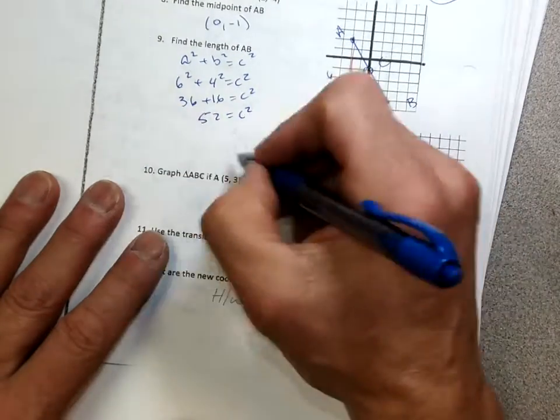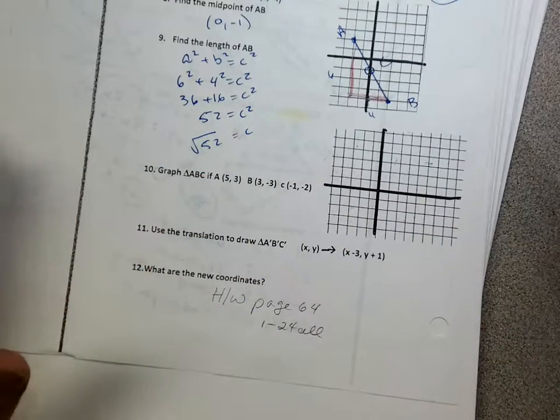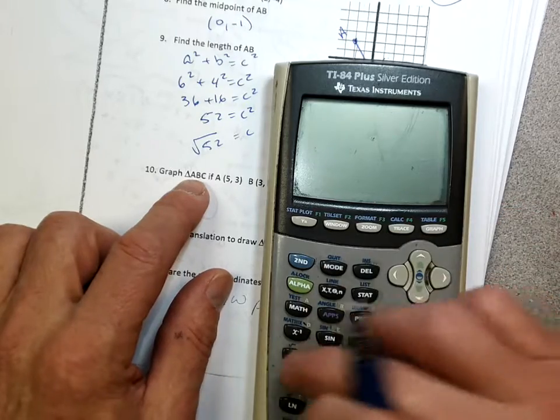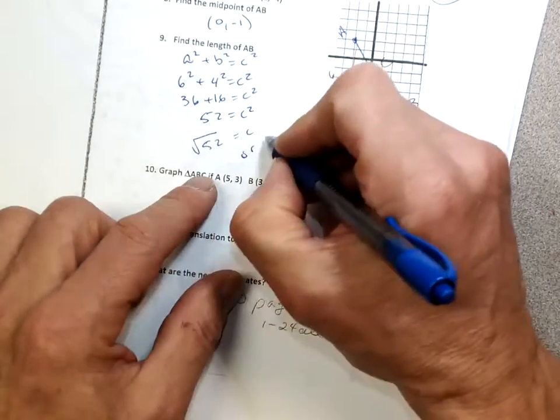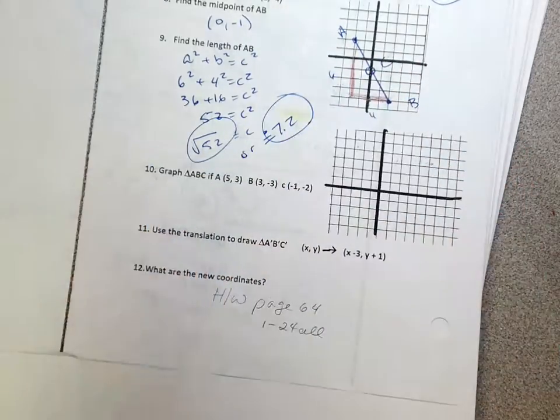So C, you've got to take the square root of it, square root of 52. That answer is great. I would take the square root of 52. That is an answer. That's an exact answer. Or if you want to just find out what the square root of 52 is, about 7.2, okay? Or approximately equal to 7.2. Either answer, okay? Either answer.